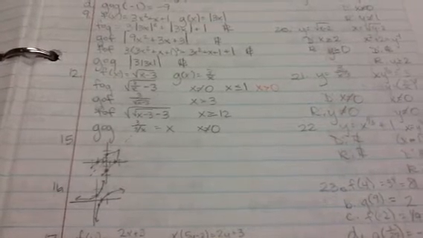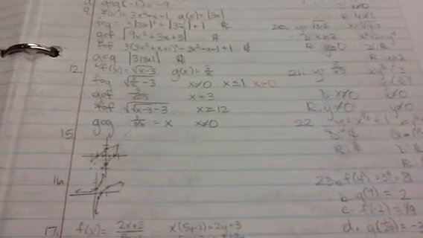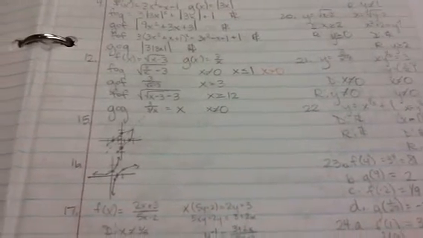F of f is the square root of x minus 3 minus 3. And that is 12 to infinity with a bracket. Then you have 3 over x, which simplifies to x for GOG. And you have negative infinity to 0 and 0 to infinity. 15 and 16, there are your graphs.